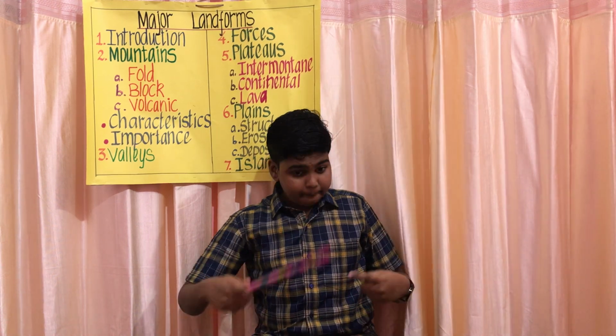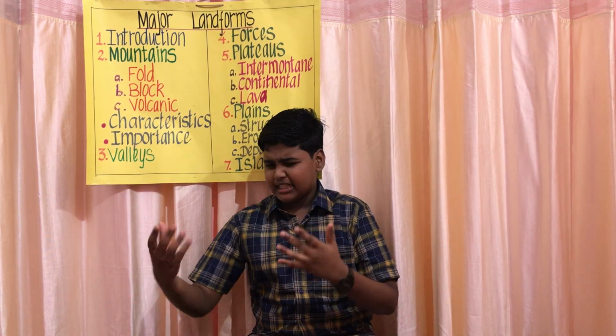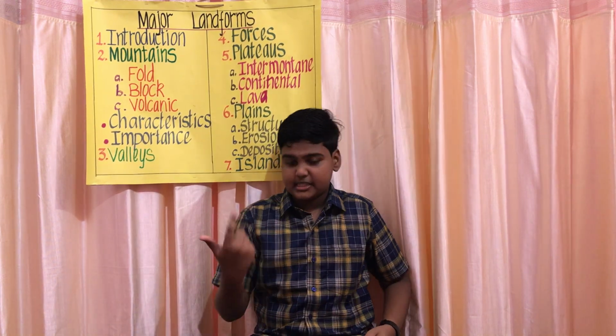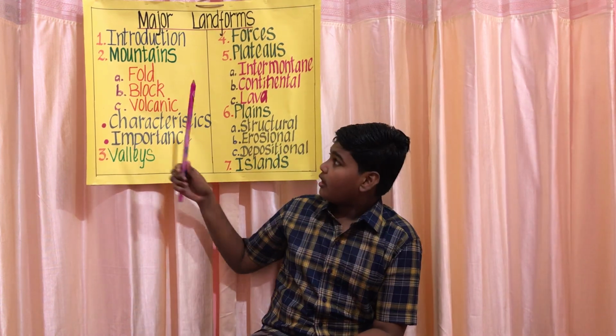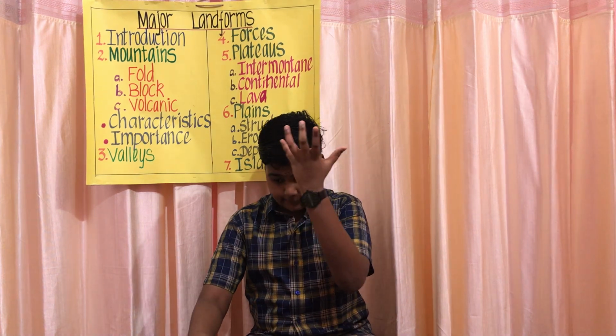Young fold mountains have a very large thickness of continental soil. What is continental soil? Minerals like granite, gneiss and sedimentary rocks. Sedimentary rocks are nothing other than rocks that are formed by sediments. These sedimentary rocks come in the category of continental soil.